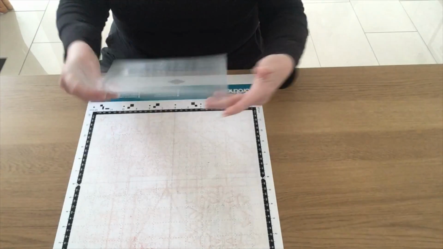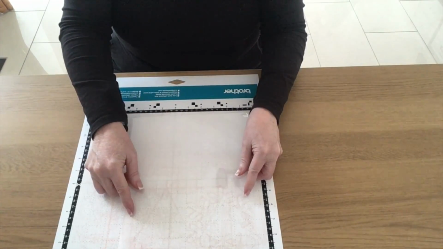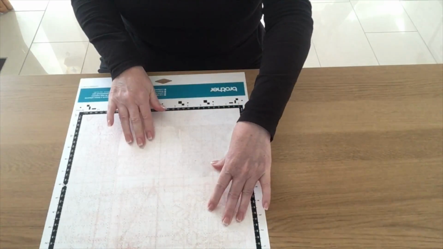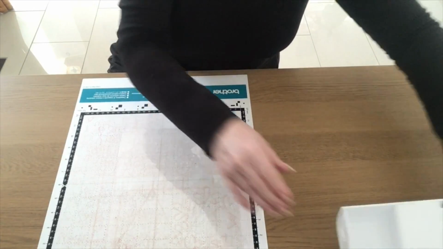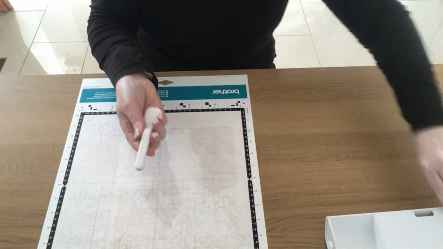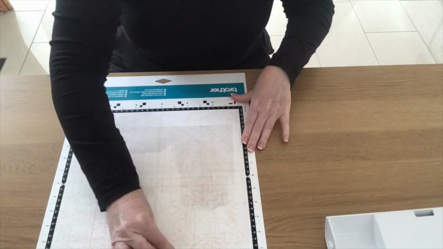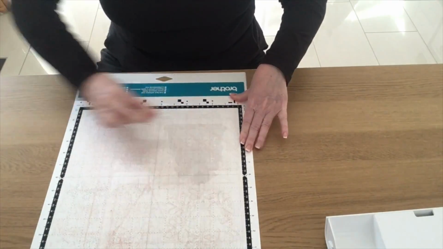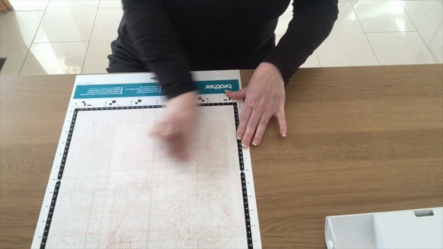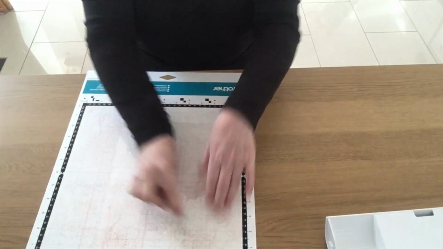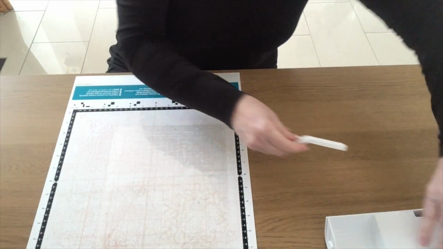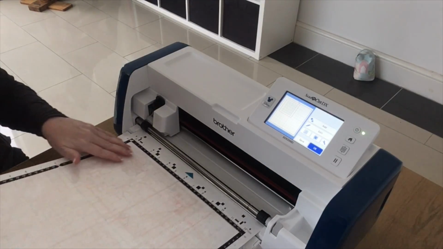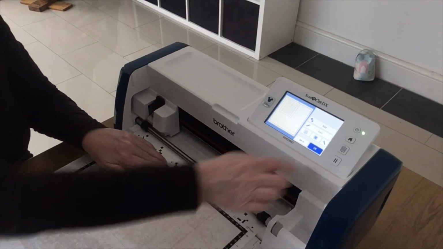So here's my laminator pouch. I'm going to put it on the mat, which you're probably not going to be able to see very well. Going to get my spatula and I'm just going to rub it down and make sure that it's all fully stuck. So I'm going to load this mat now into the machine.